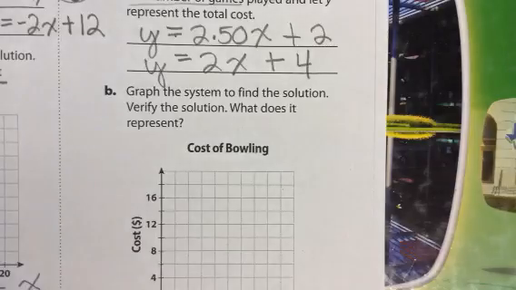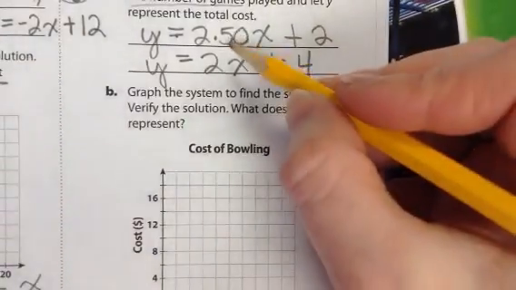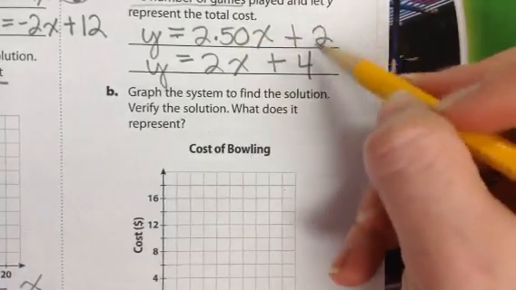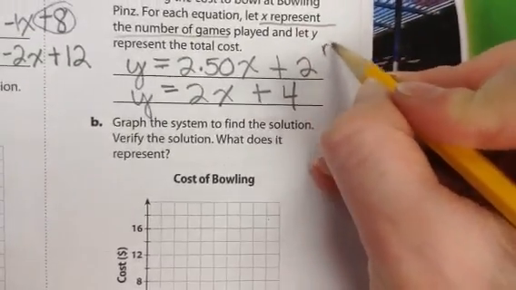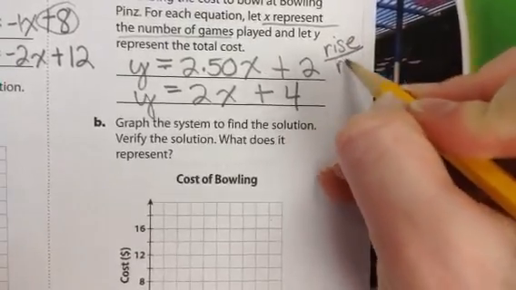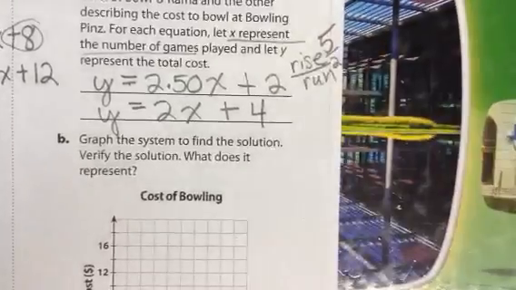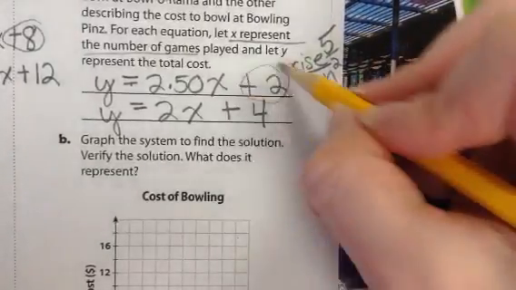So on my calculator, I could punch it in 2.5 math enter to see the fraction if I didn't know what it was. But I know that's going to be 5 over 2. Rise over run is going to be 5 over 2. But I'm going to begin at 2, okay?